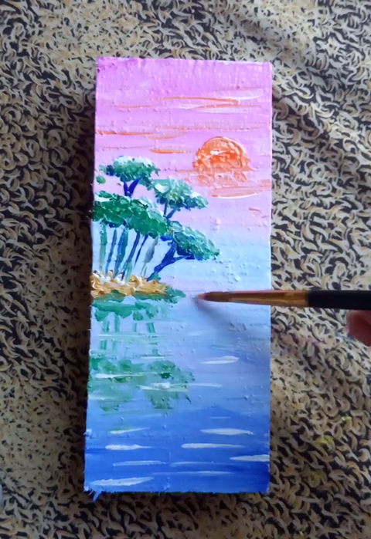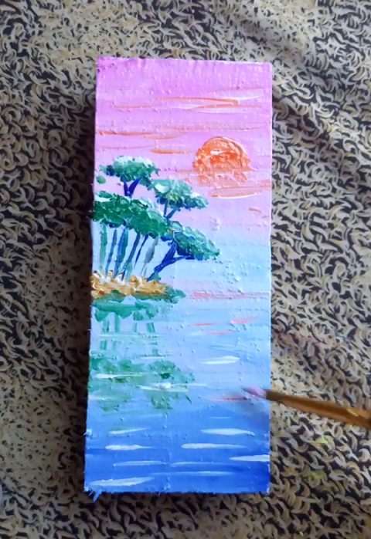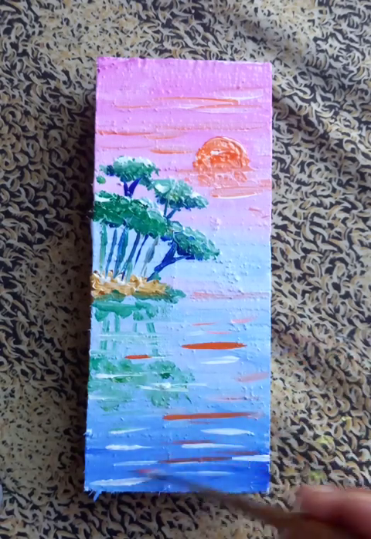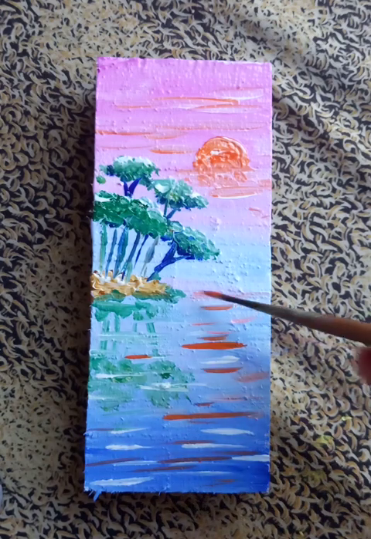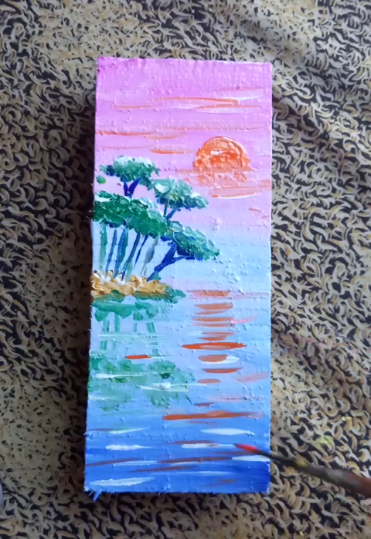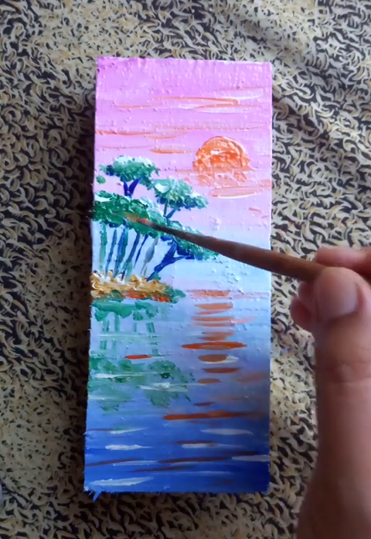So this is it, simple scenery, simple outlines, and I hope you like the video. Before you close the drawing, you can add a few adjustments, just like I'm putting the orange color of the sun here. So these are the adjustments you can draw at the midpoint. The more fine tuning you make, the better the drawing looks.